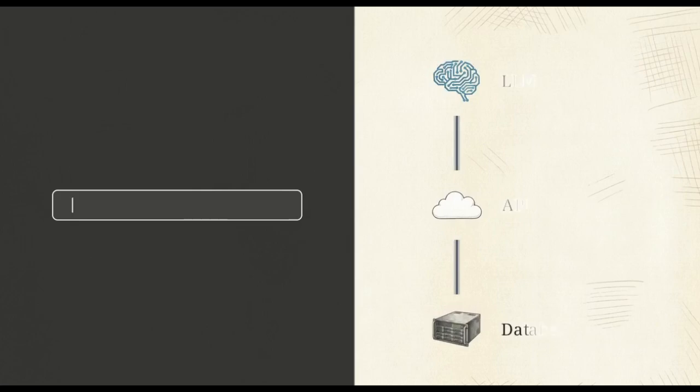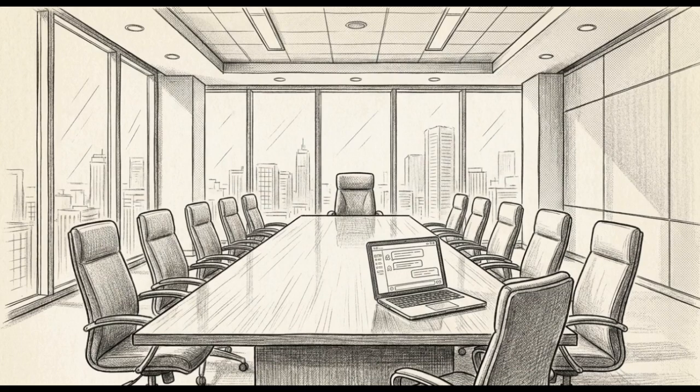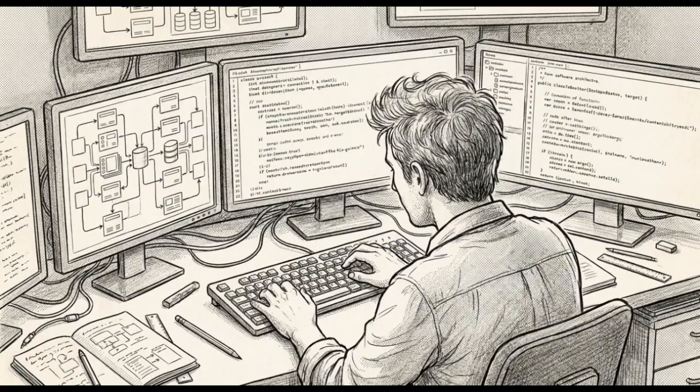On the left is an isolated text prompt box. On the right, an integrated system linking an API, a large language model, and an external database. Companies are no longer hiring people who only know how to type prompts into a chat window. They are looking for builders, engineers who can design and ship complete end-to-end AI systems.